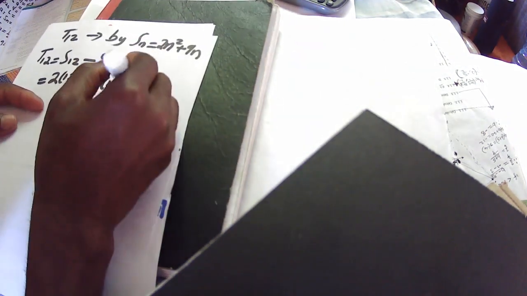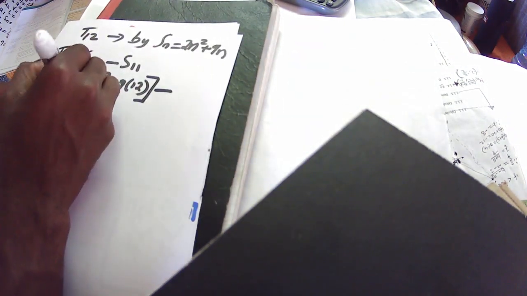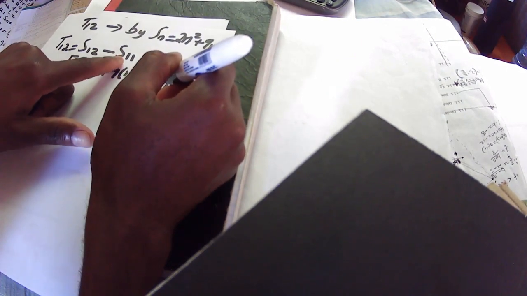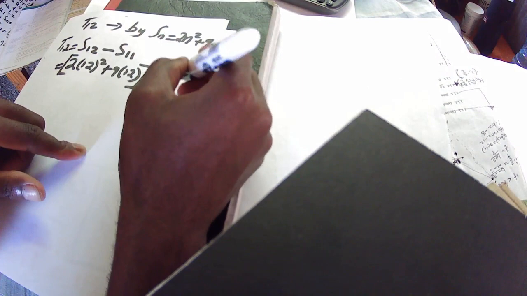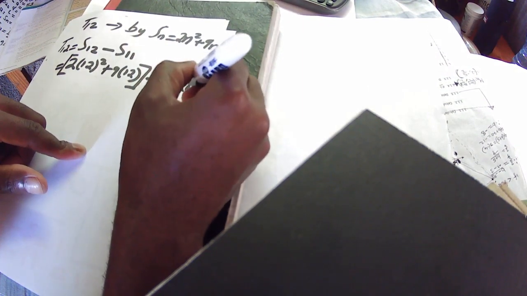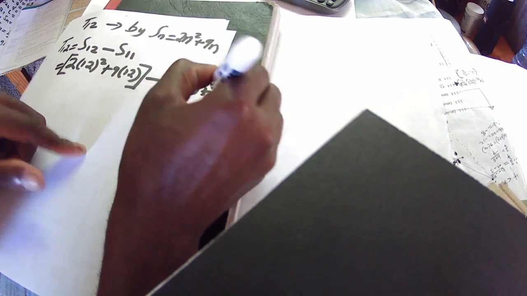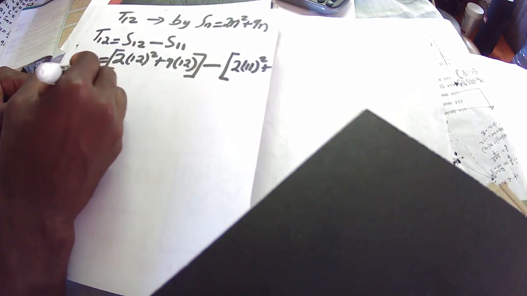Subtract, so we are subtracting S11. S11 is going to be 2 times 11 squared plus 9 times 11.